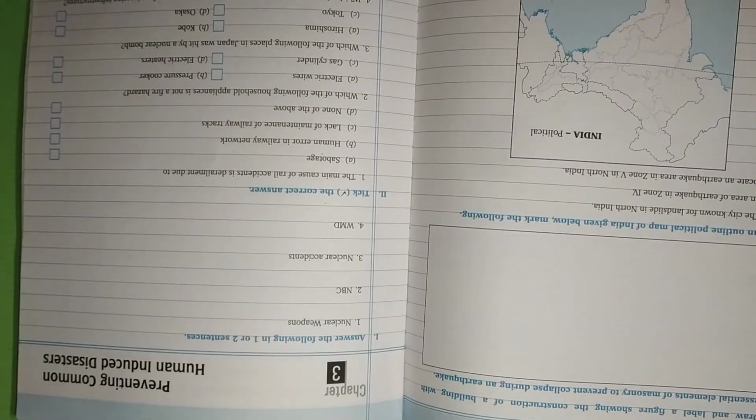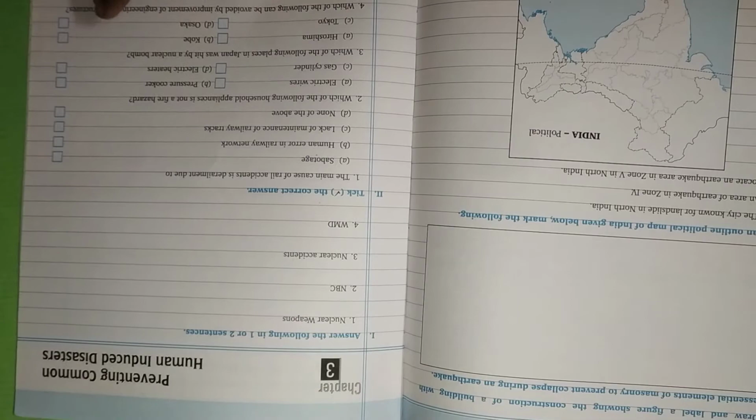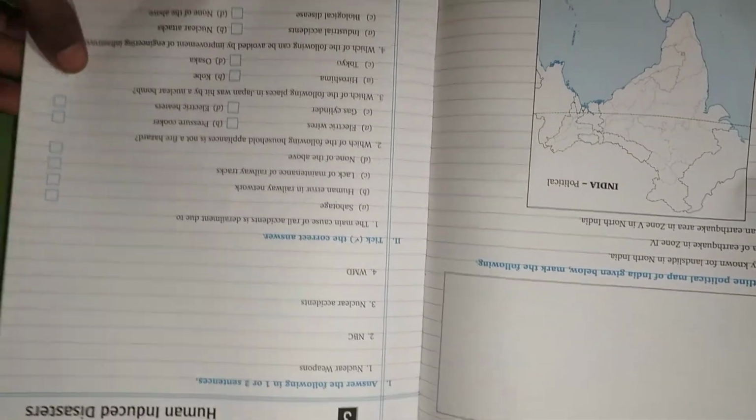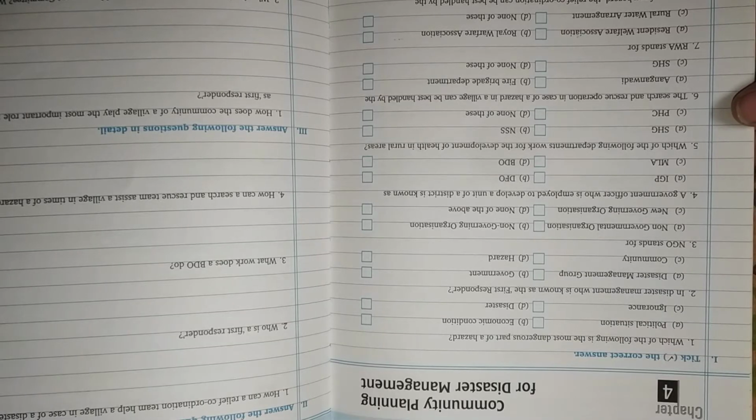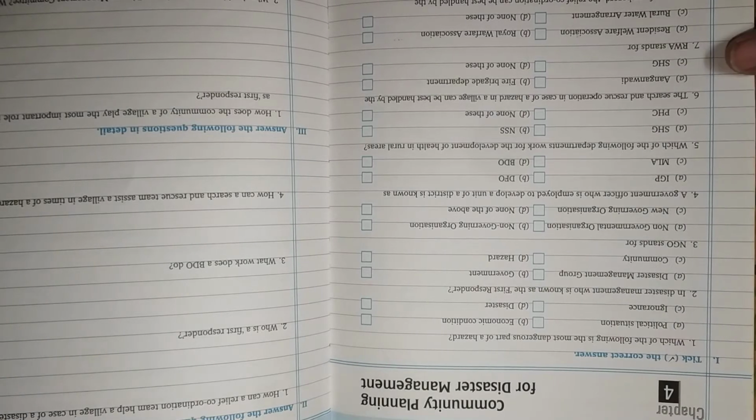And then the next page, draw and label a figure and outline map, and then human. And then third, preventing common human induced disaster. You see, and then the chemical. And then the fourth, community planning for disaster management. And then the last page, chapter 5. Are you prepared? Tips for security of school and homes?